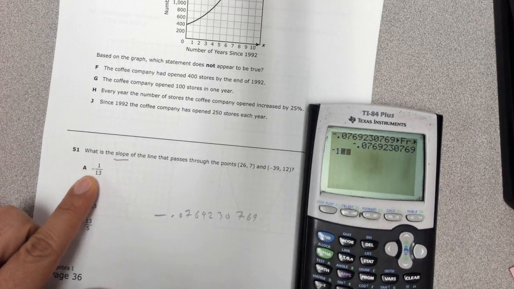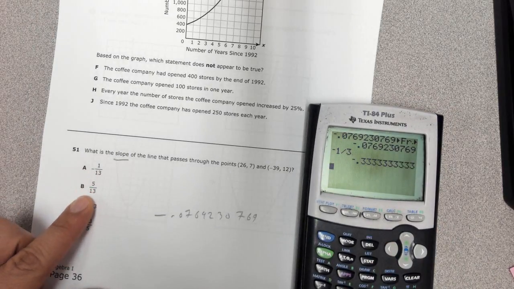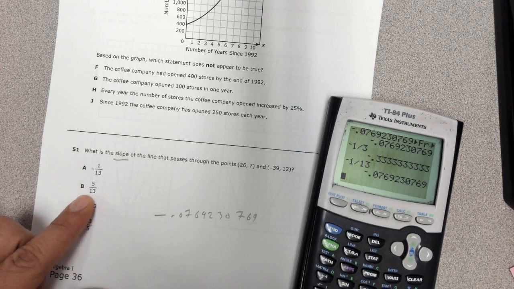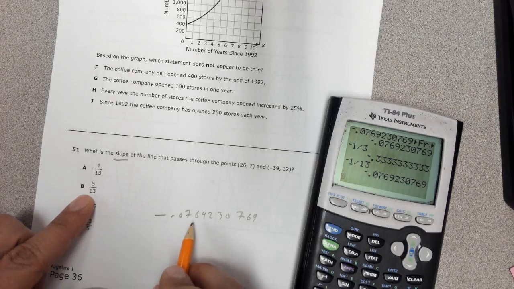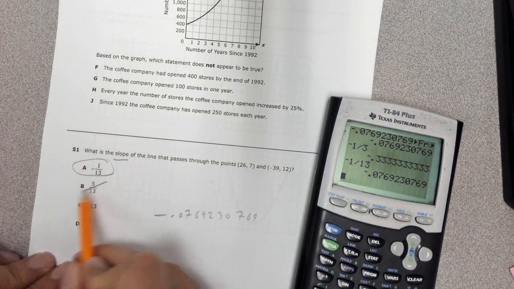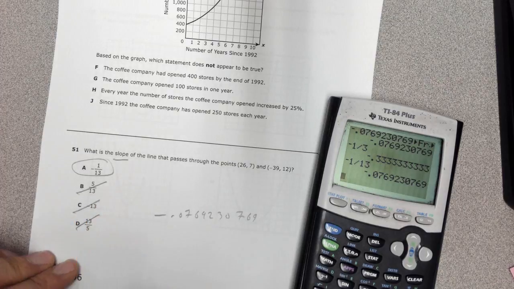Now that didn't work out, so I'm going to check this one. Negative 1/3. Nope, I'm sorry. Negative 1/13. Wow, that looks pretty cool. That looks pretty simple, doesn't it? Yeah, I think that's the right answer. Now we know it's not these because these are positive, and we know it's not 13.